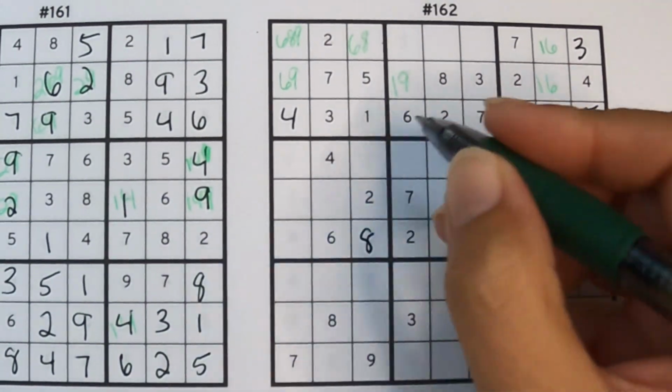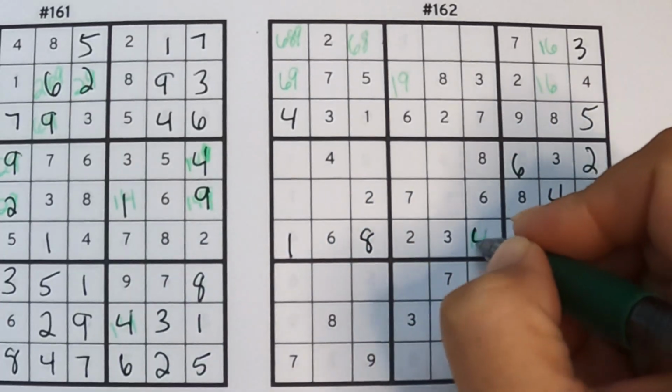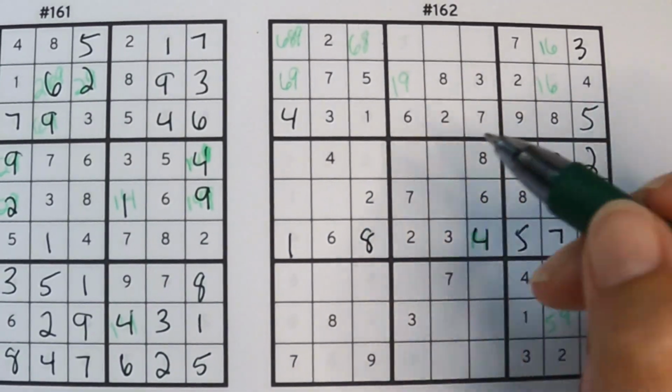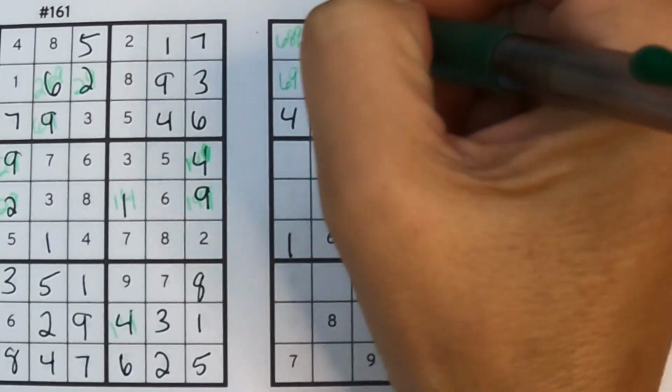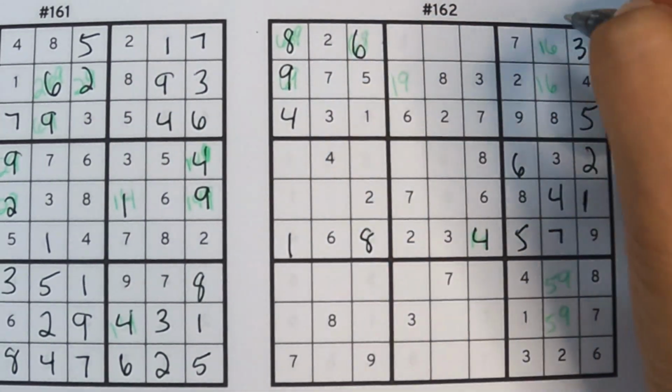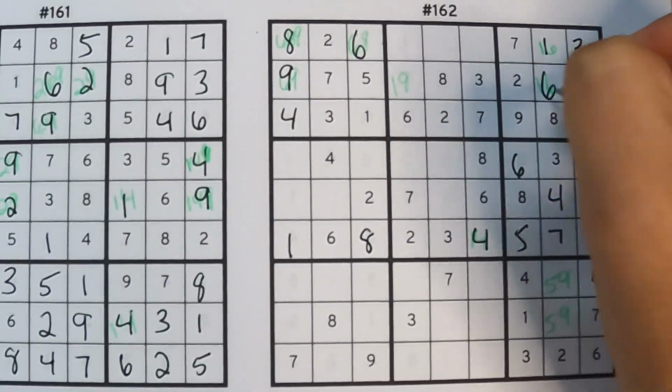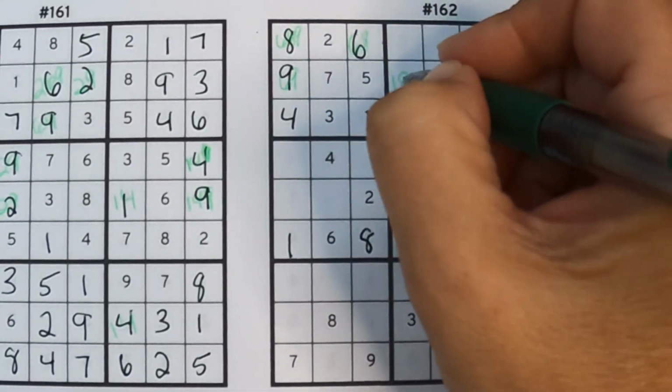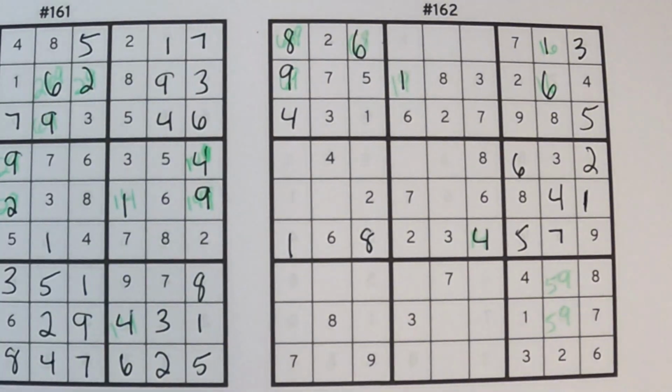So this is our 8. That 4 makes this our 1, 4. That 8 makes this our 6, 9, 8. That 6 makes this our 1, 6. That 9 makes this our 1.